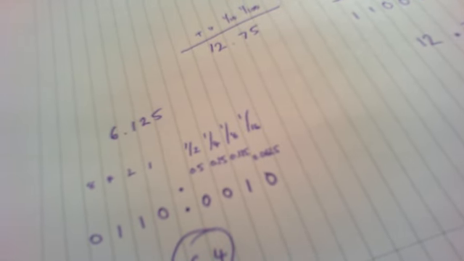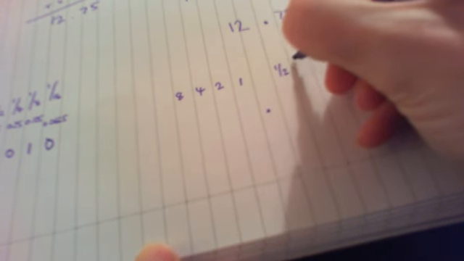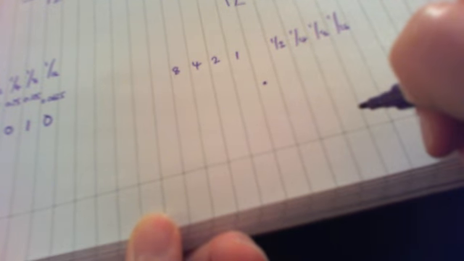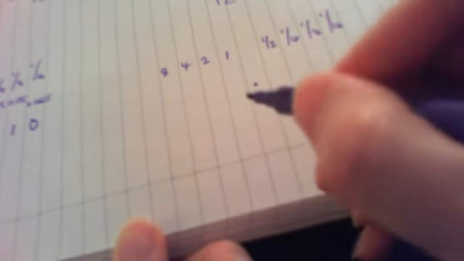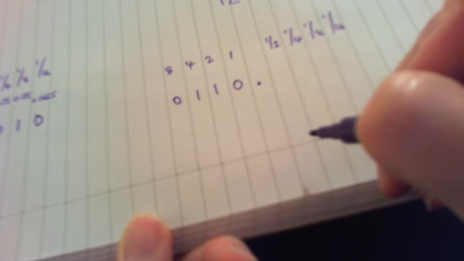So let's move over here a minute and redraw our grid. 1, 2, 4, 8. Half, quarter, 1/8, 16th. Okay. Now 6 again. No lots of 8, one lot of 4, one lot of 2, no lots of 1.